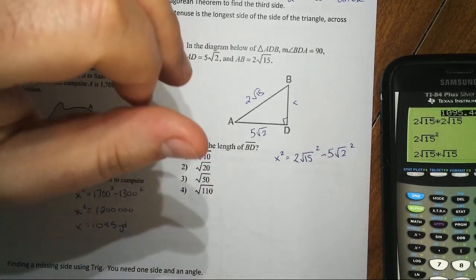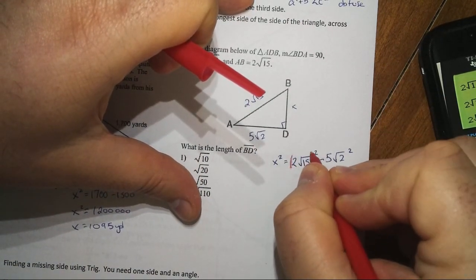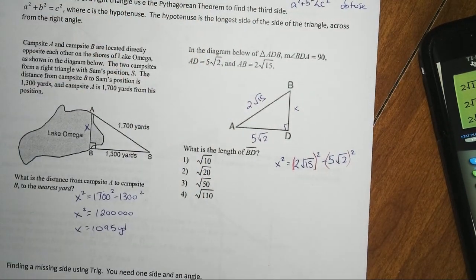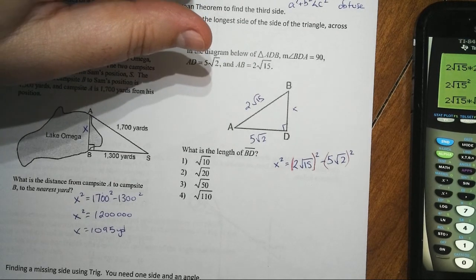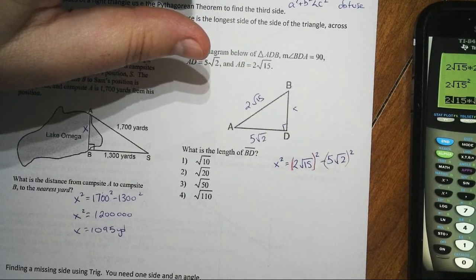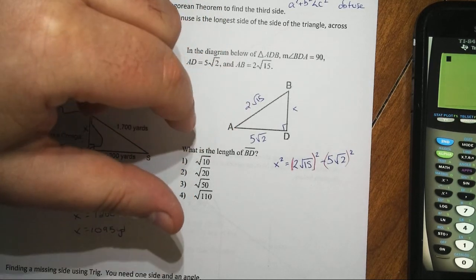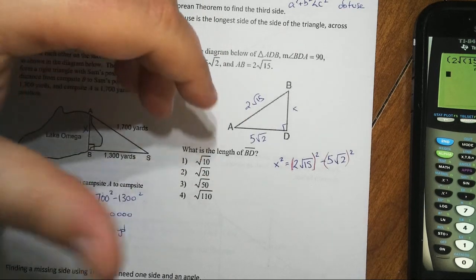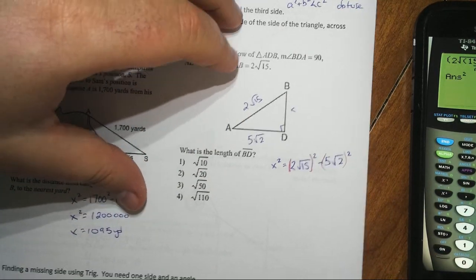So to fix that, we need to make sure that we use parentheses around the radical. We're squaring the term, which is the entire 2 radical 15 and 5 radical 2. All right? And so when I do that, we do parentheses 2 square root of 15, squared, is 60.